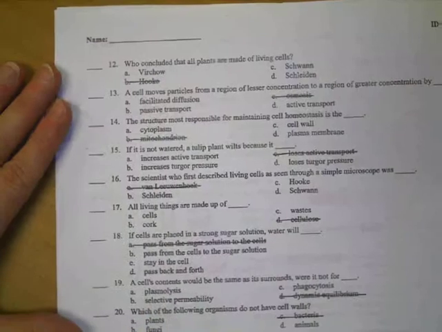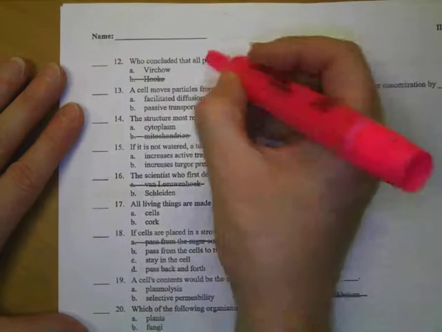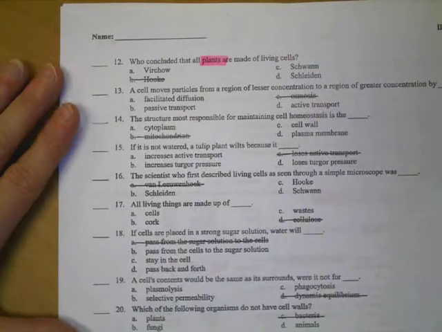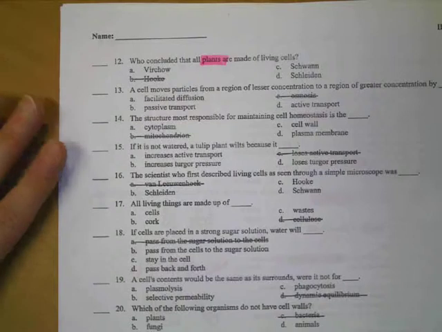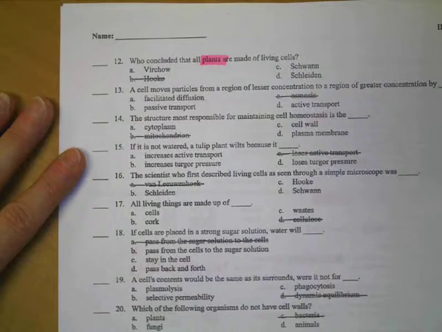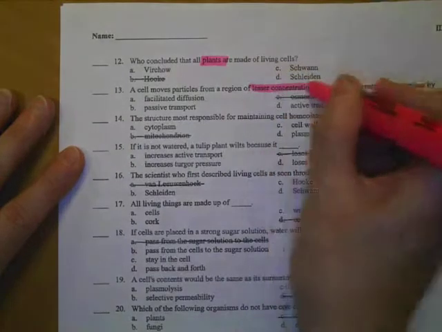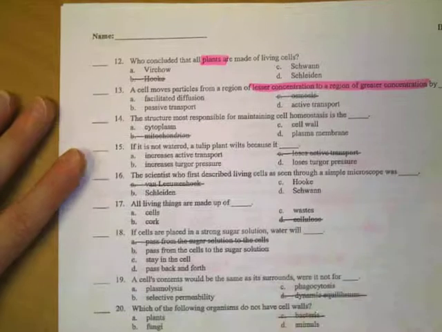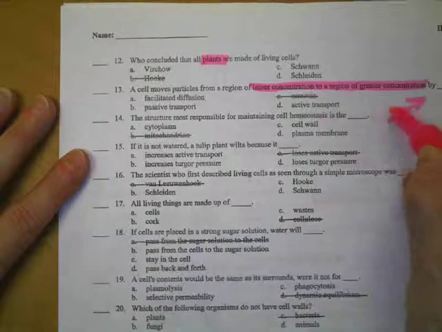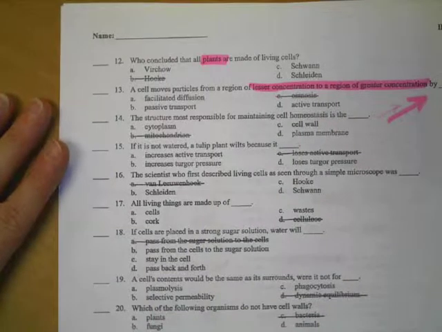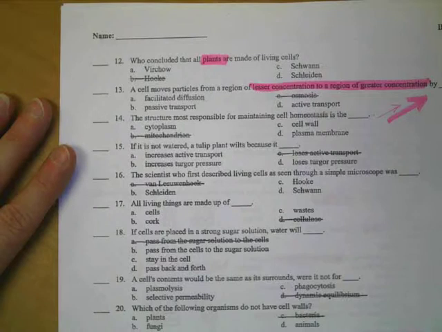Number 12, who concluded that all plants, not animals, that all plants were made of living cells? Was that Virchow, Schwann, or Schleiden? Number 13, a cell moves particles from a region of lesser concentration to a region of greater concentration by what? So we're going up the hill, okay? We've got to push it in an opposite direction. Is that facilitated diffusion, passive transport, or active transport?